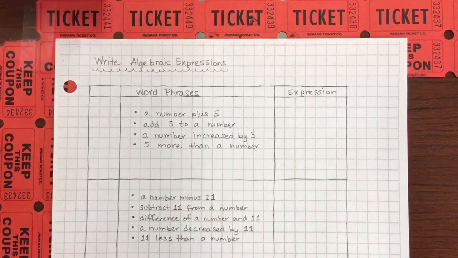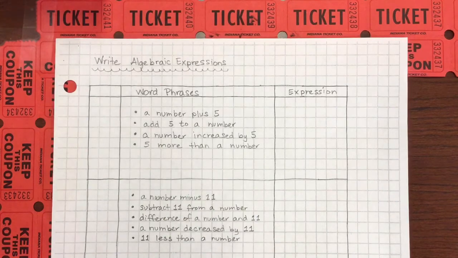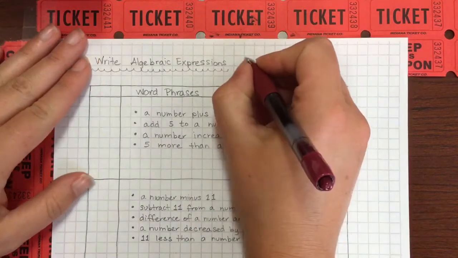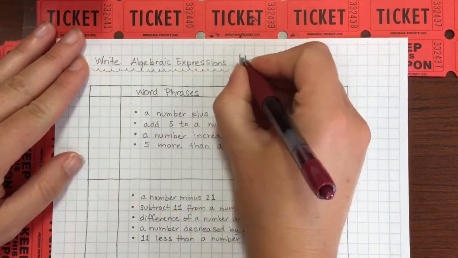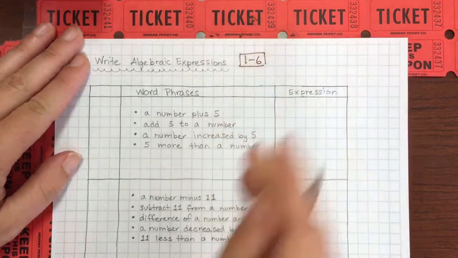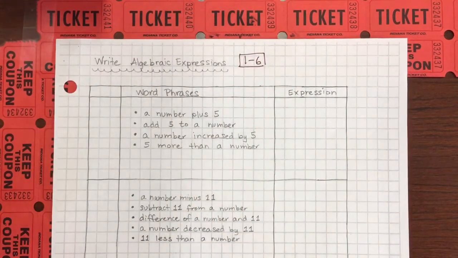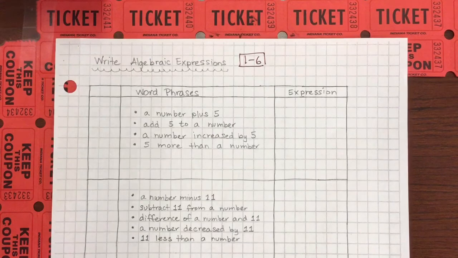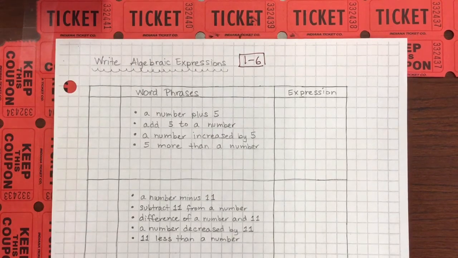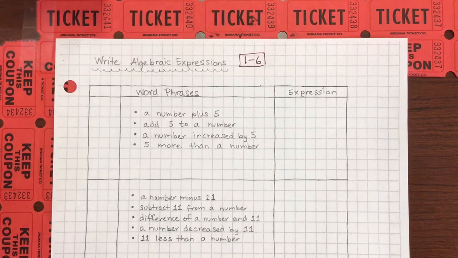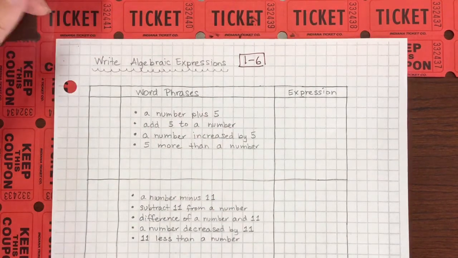We are still in the last section of chapter 1, section 1-6. But I kind of added this little section because I think it's really, really super important. We're going to practice writing algebraic expressions, just reading words and converting those to mathematical symbols. So, we have this first group of word phrases here.